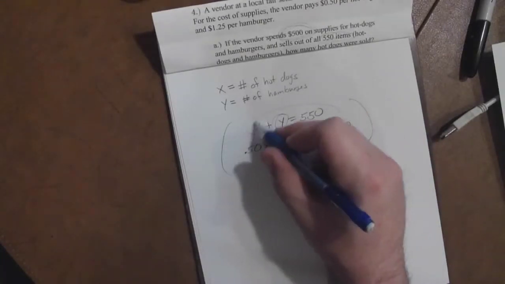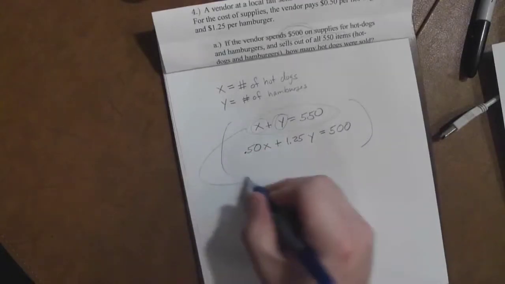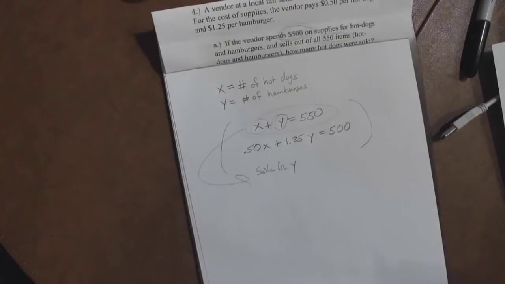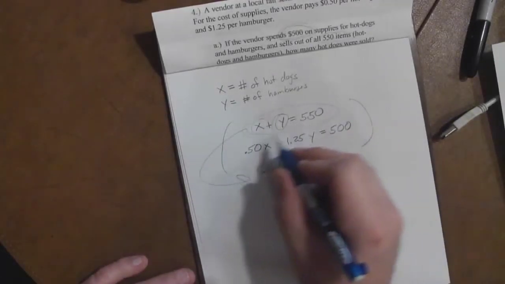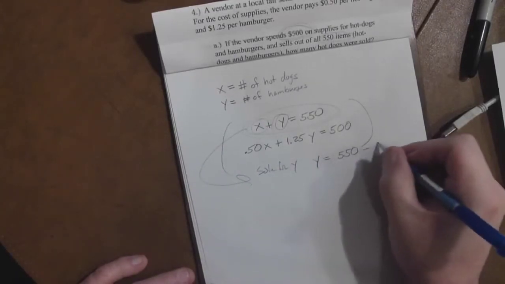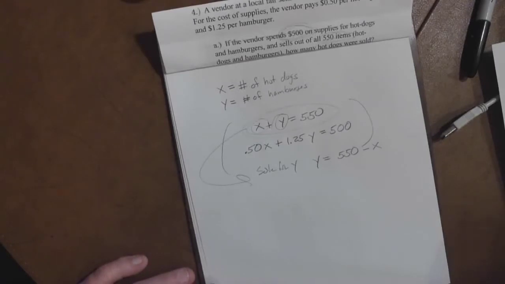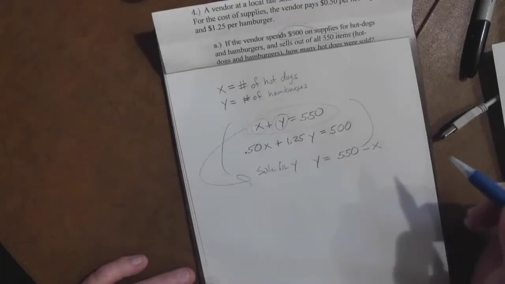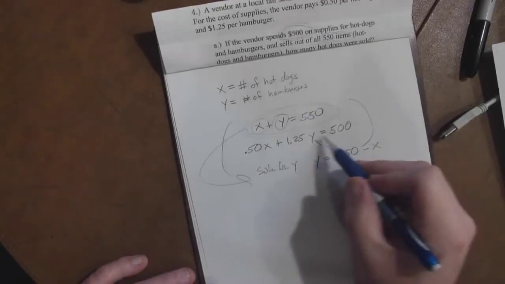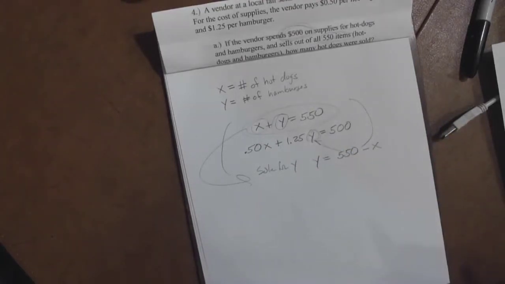I can solve for either one of these variables pretty quickly. Let's maybe take this and solve for y. Right? To solve for y, I just have to subtract x from both sides, right? y would just be equal to 550 minus x. Where I'm able to take now that value of y, 550 minus x, and substitute it back into the second equation for this value of y. All right? This entire 550 minus x can now be substituted back into that entire equation.